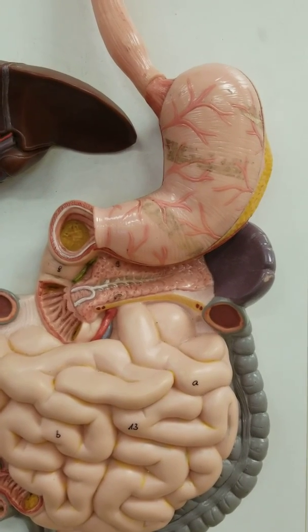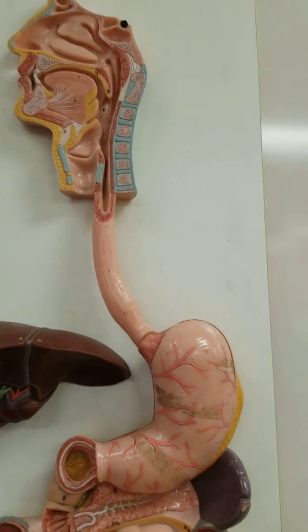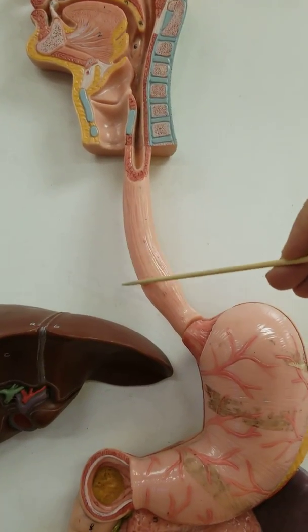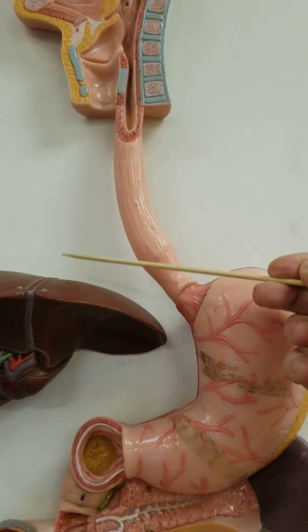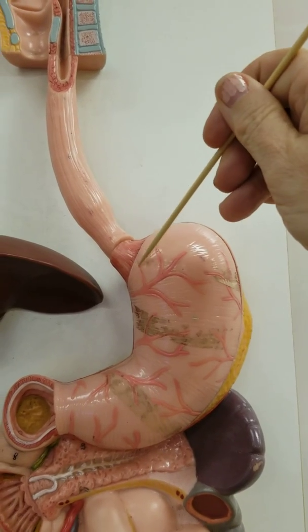Okay, this video is going to go over the stomach and the stomach wall. So just looking at this flat model, we just finished coming through the pharynx and the esophagus. The esophageal hiatus would be about here. The esophageal sphincter is here, and then we enter the stomach.